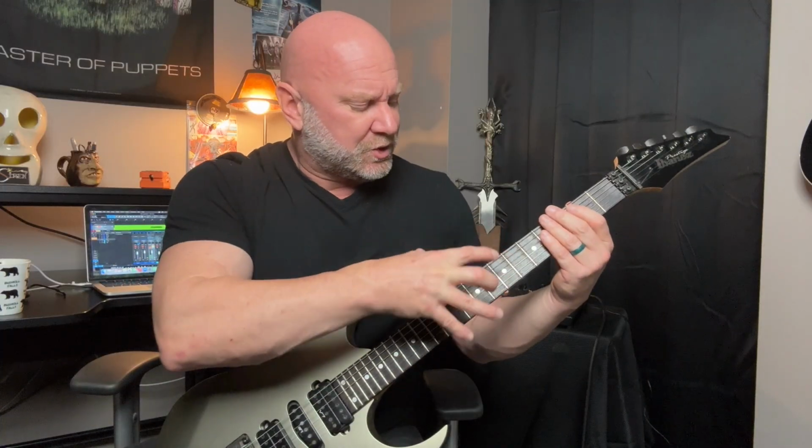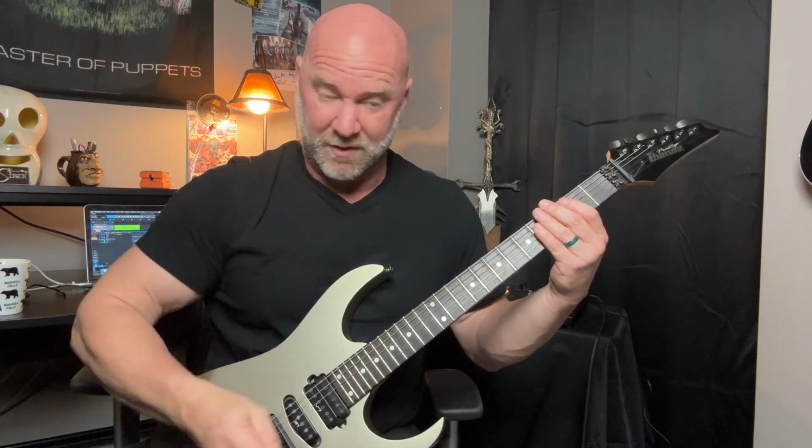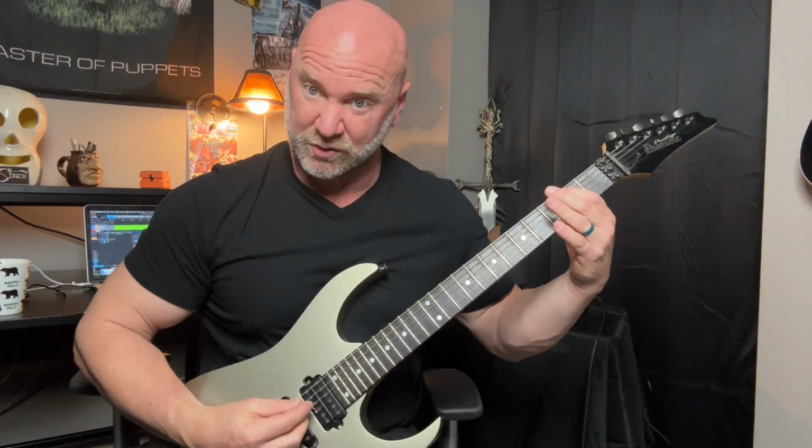So we would essentially repeat that same exercise that we did with the starting note, or the starting chord rather, the B minor. We've got these notes here.